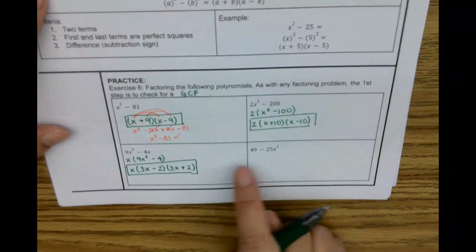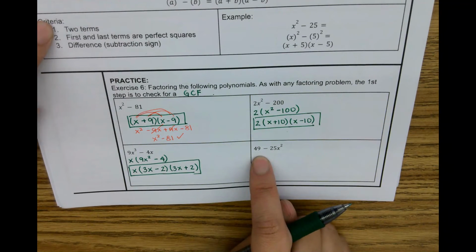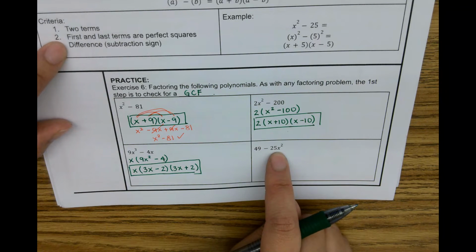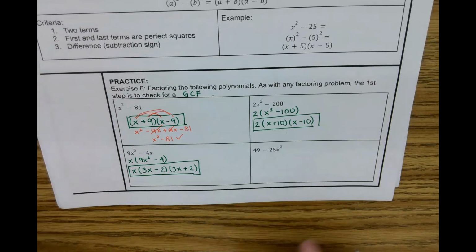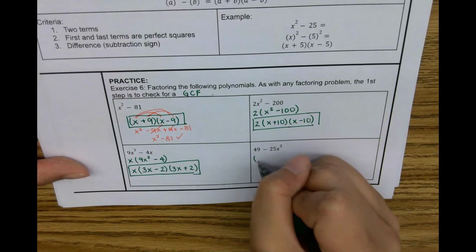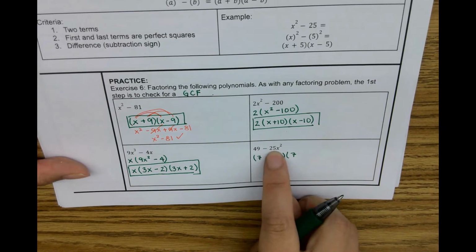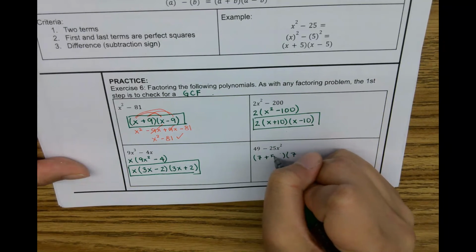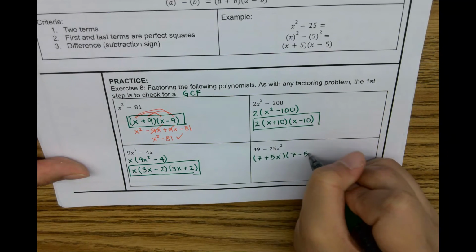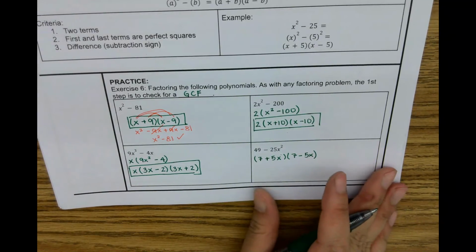The next one here, 49 minus 25x squared. I notice two terms. First and last term are perfect squares, 49, 25x squared, yep. Difference, yep, there is a subtraction sign in between. No GCF to pull out, so square root of 49 is 7, so I'm going to have 7 and 7. Square root of 25 is 5, so I'm going to have a plus 5 and a minus 5. And then x squared, square root that, get rid of the square, it's x and x. So 7 plus 5x and 7 minus 5x.